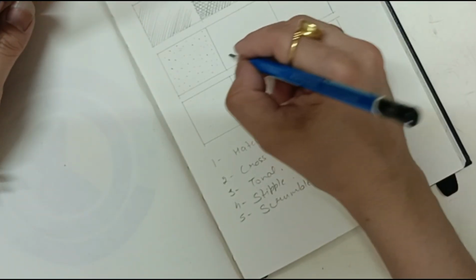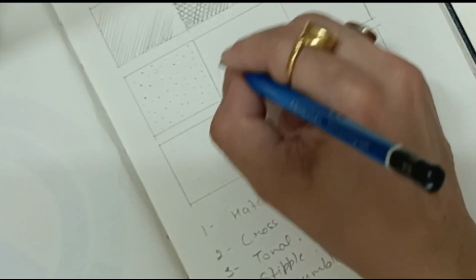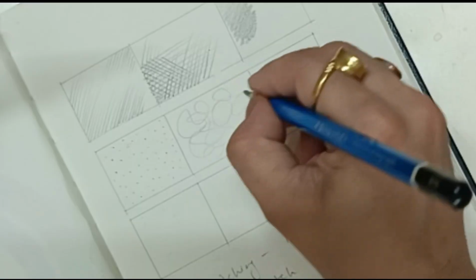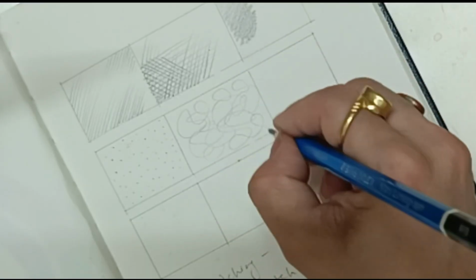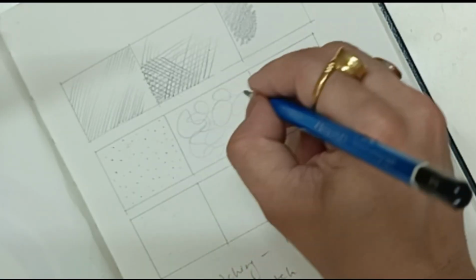Now in scribbling, you have to move your pencil like this randomly, and it will create a scribble pattern for you.